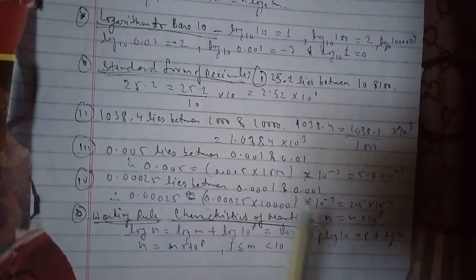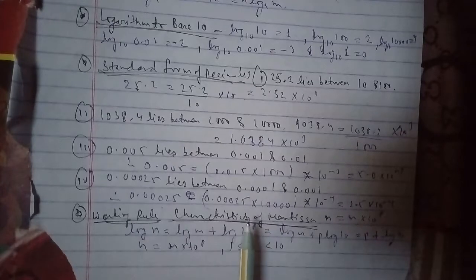So we will have to find out the value of n when log n is given. On the same case, we have to go ahead and do the same.